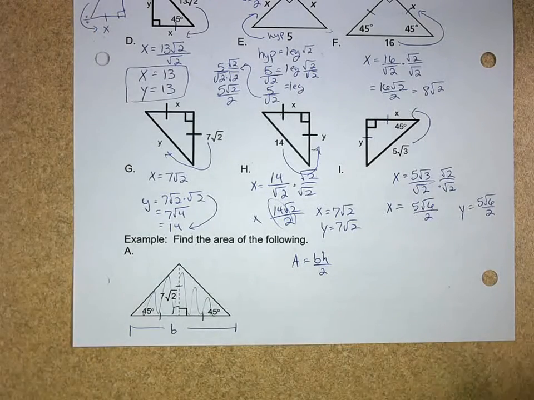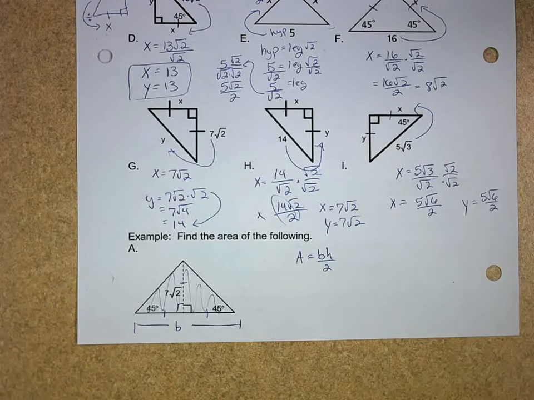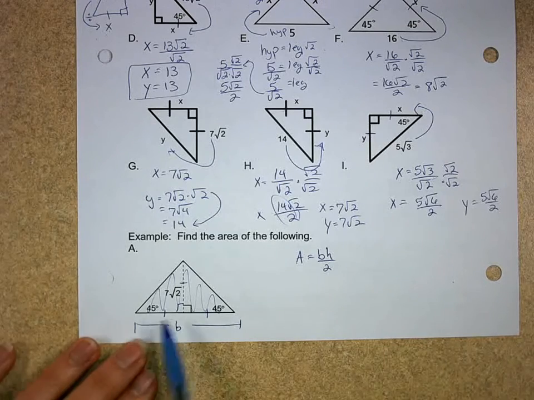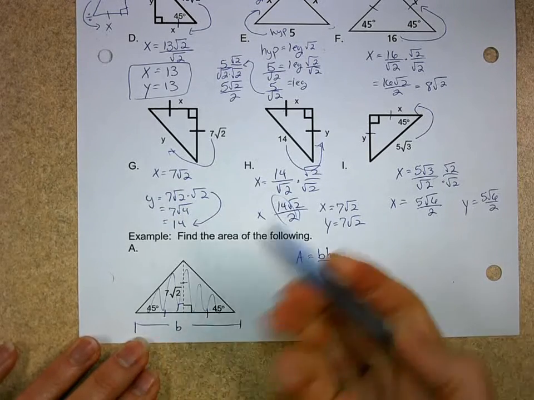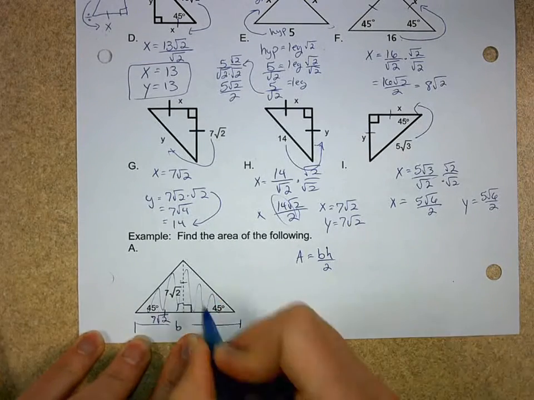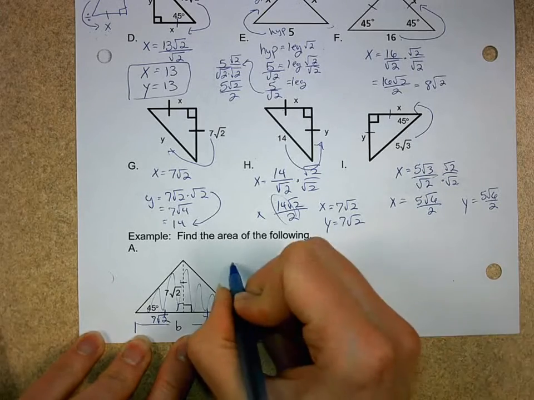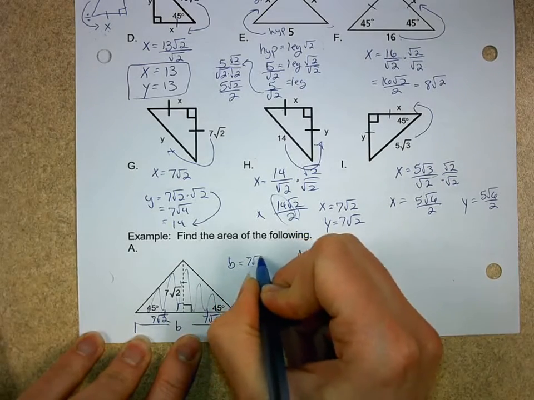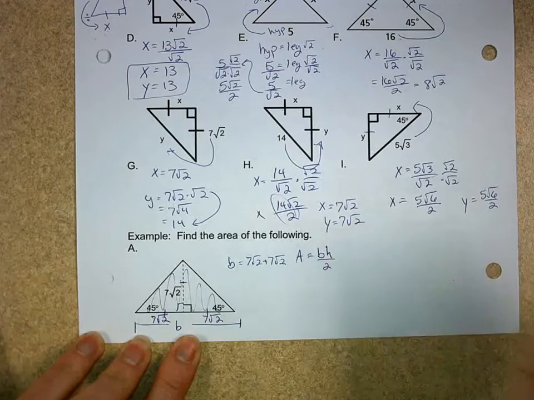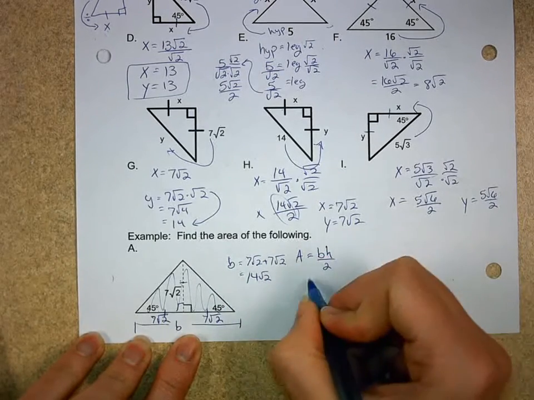Well, how am I going to get that? Well, these are two smaller isosceles right triangles. Do I know the length of this segment from here to here? Yeah, because the legs are the same. That's the rule of the isosceles right triangle. Isn't that going to be the same for this one over here? Yeah. So my base are just those two sides added together, so 7 root 2 plus 7 root 2, that's 14 root 2.